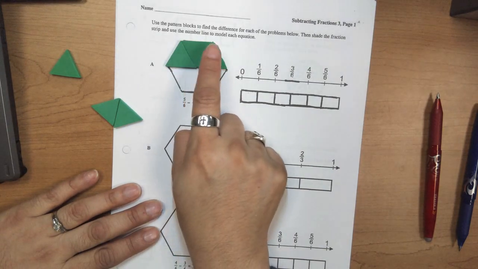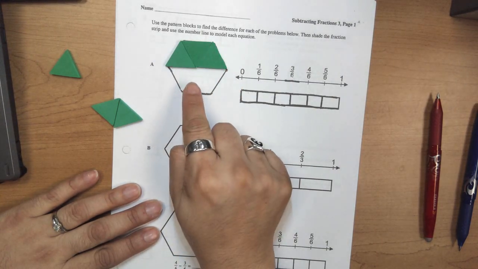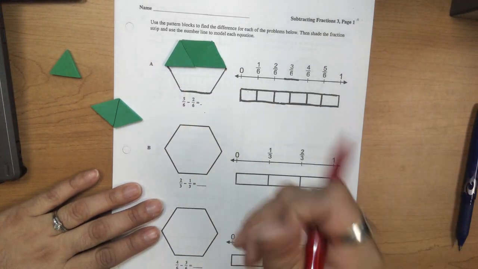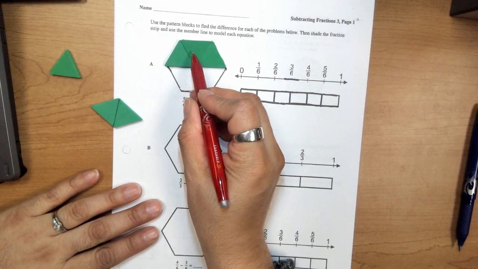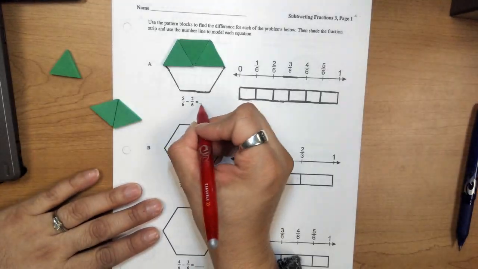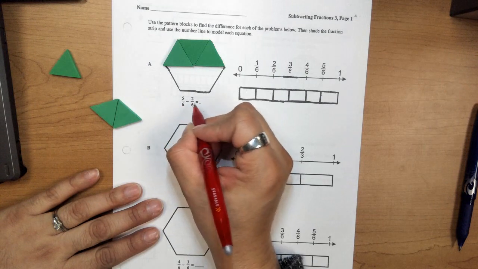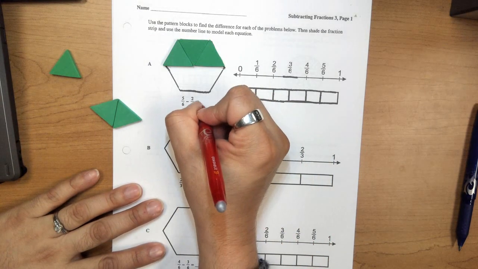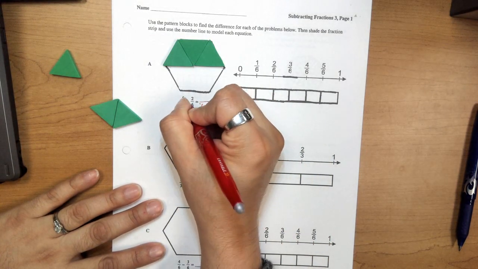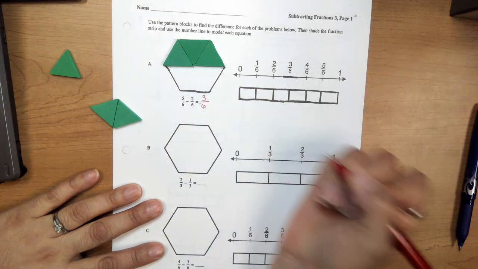How many do we have left in our whole? 3/6. 1/6, 2/6, 3/6. So again, when you subtract with the same denominator, you keep your denominator, and what's 5 minus 2 is 3.